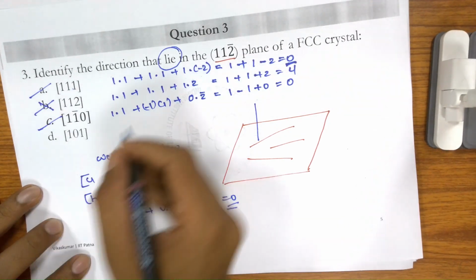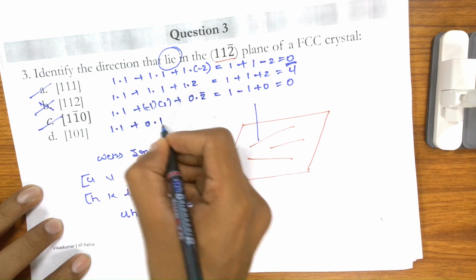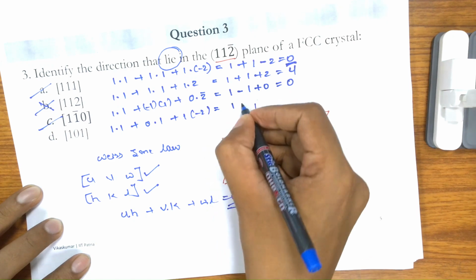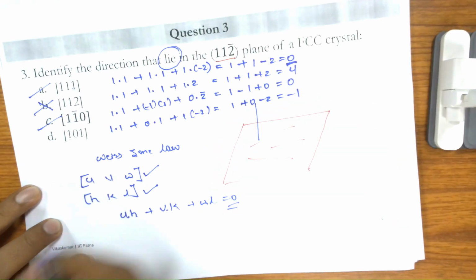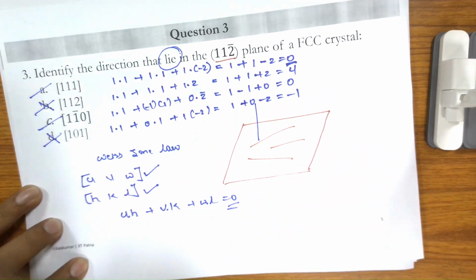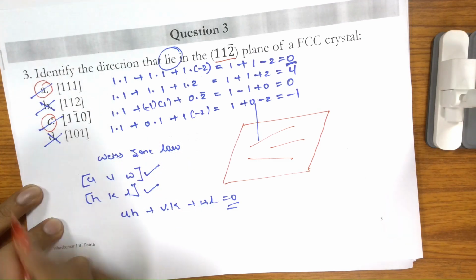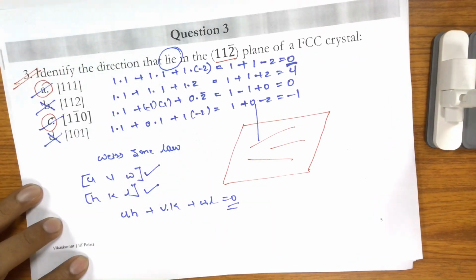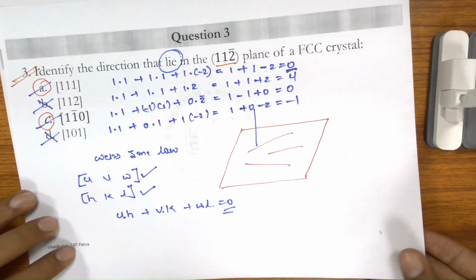Let's see about the fourth one. So in this way we can do all of them. Again, it's not going to lie, it's not 0. So overall, our answers are option A and option C. So these two are going to lie in the plane. Okay, so with that we have solved question number 3. Let's move ahead to question number 4.